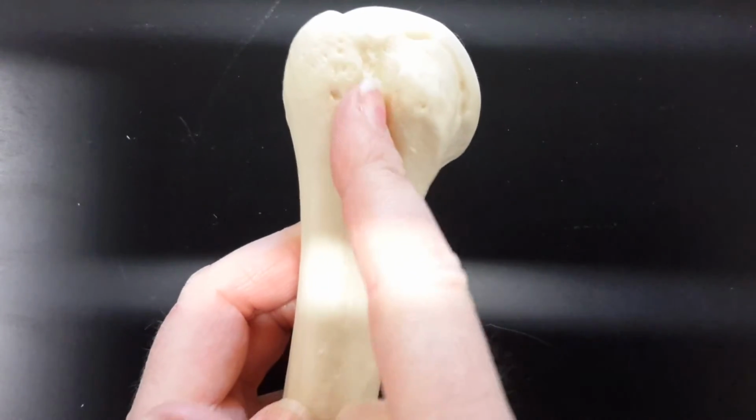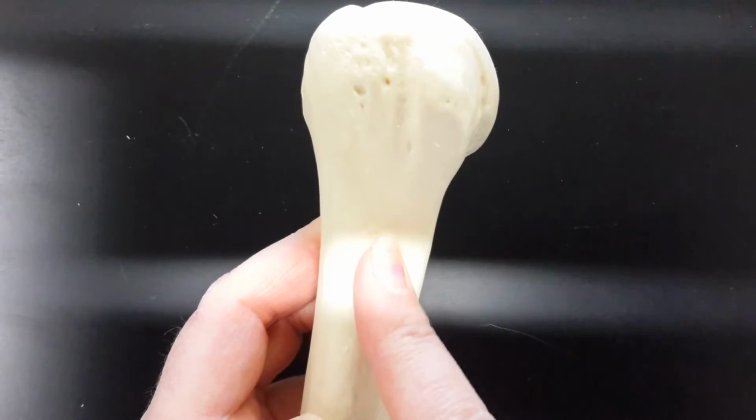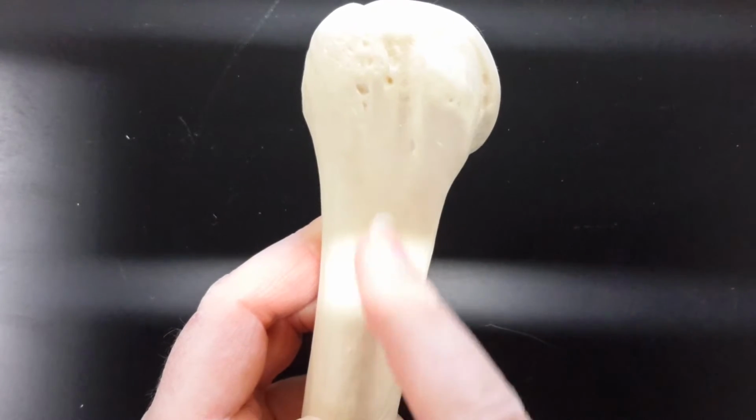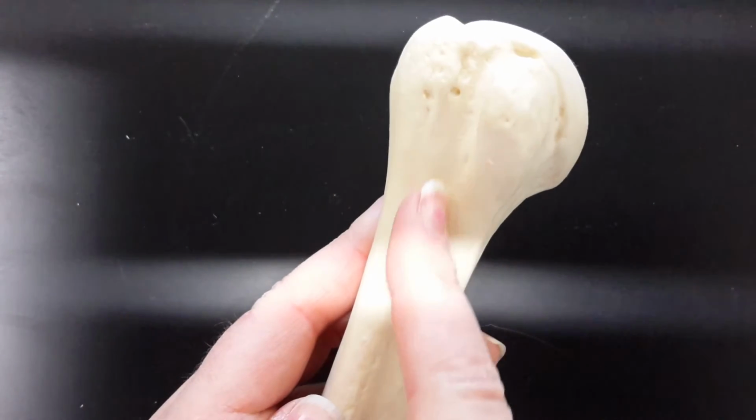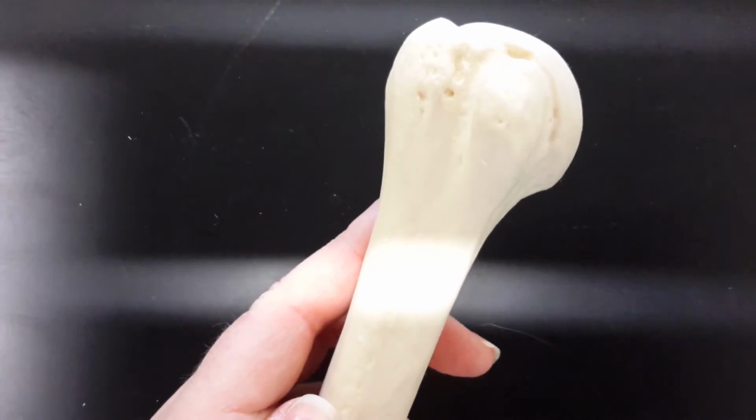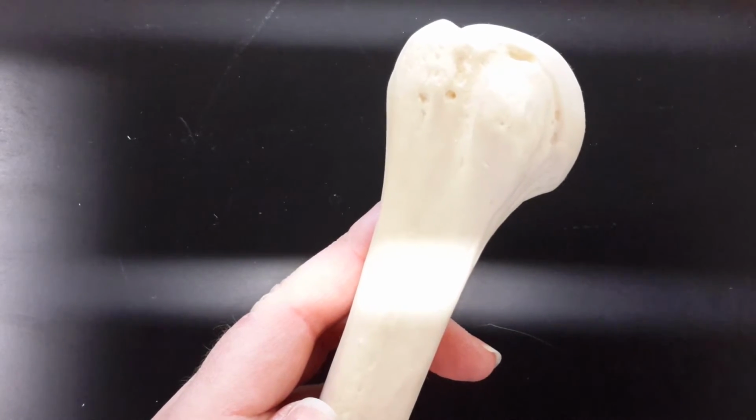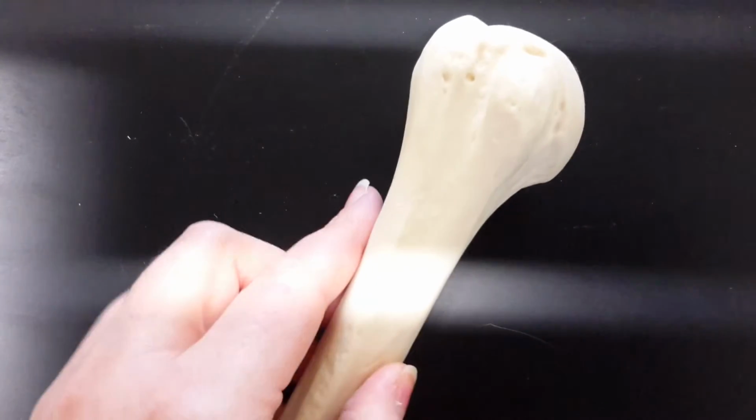And guess what we call this little valley in between the tubercles? Yep. The intertubercular groove, which literally means the groove in between the tubercles. Okay?